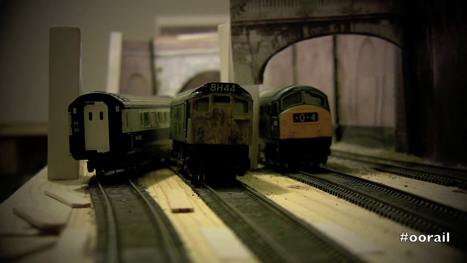Looking at the distances there between the locomotives and the wall, but it works. So next thing is we're going to go and create the top riser for the bridge, and glue on the walls, and we should be good to go.